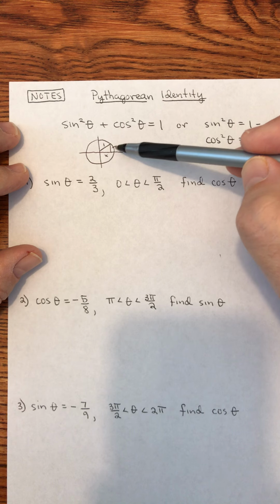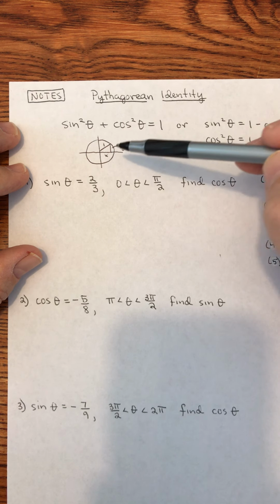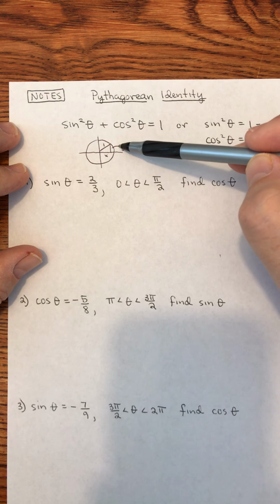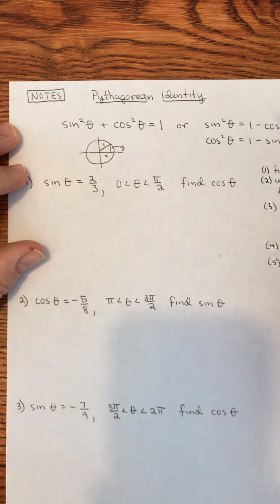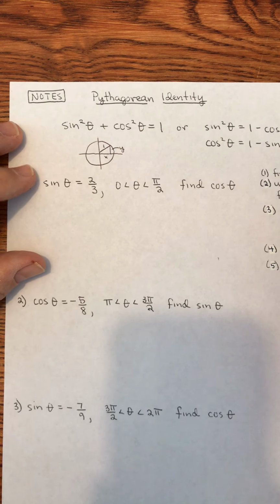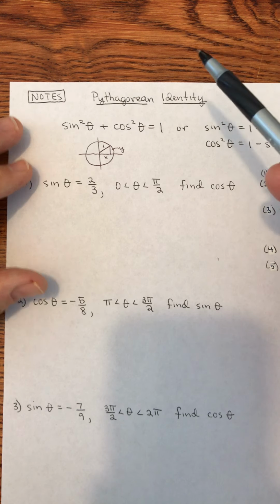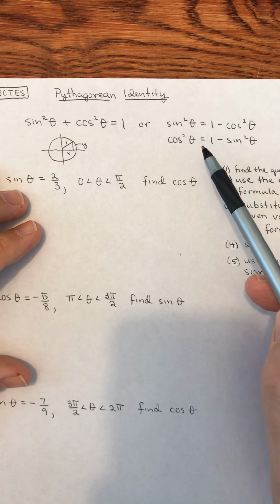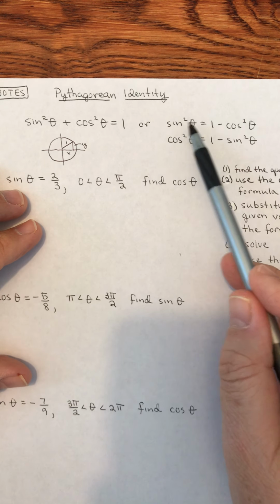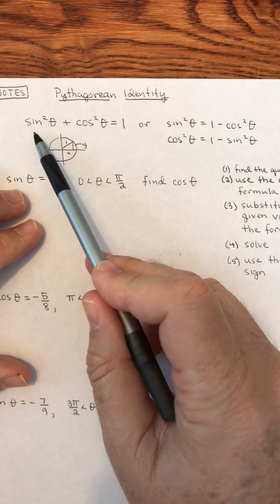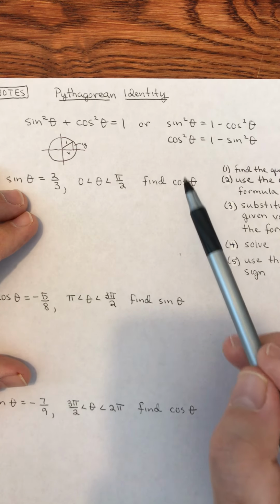So x squared plus y squared equals 1 squared, or cosine squared plus sine squared equals 1. I just write it backwards. Sine squared plus cosine squared equals 1. Now, these are just variations of that same equation. If I subtract cosine squared from both sides, I get this one.